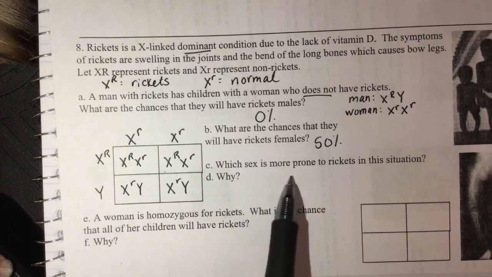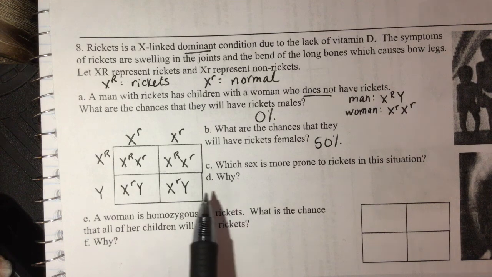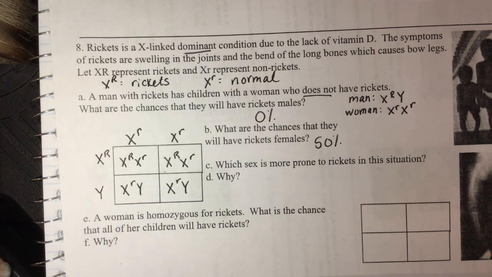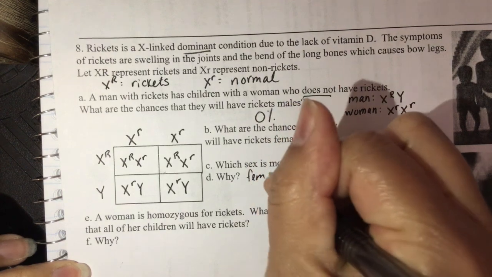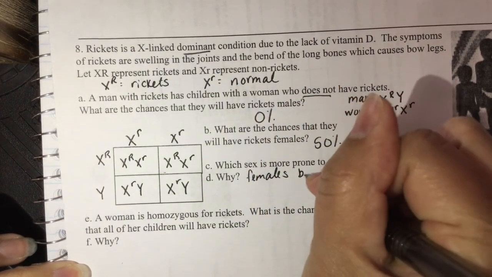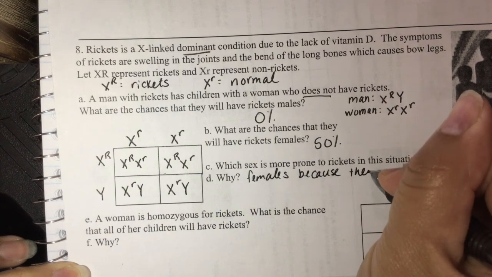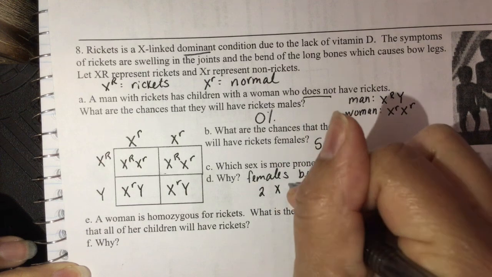So in this case, which sex is more prone to rickets in this situation and why? Well, because this is a dominant disorder and females have 2 X chromosomes, they're twice as likely to inherit rickets. Okay, so females, because they have 2 X chromosomes.